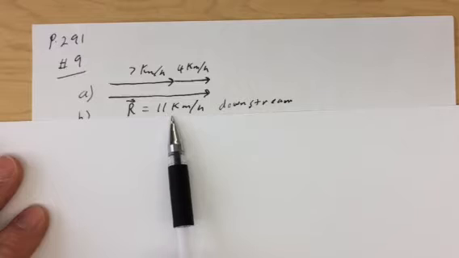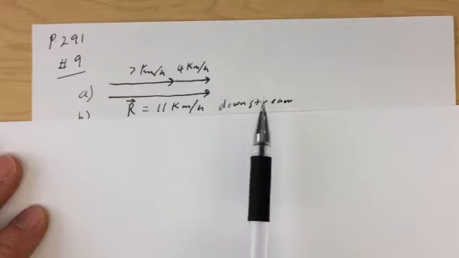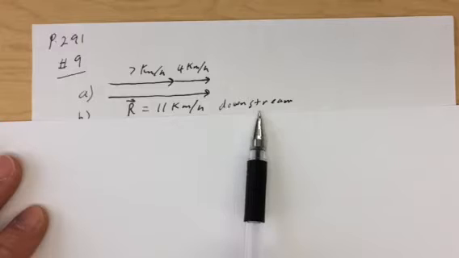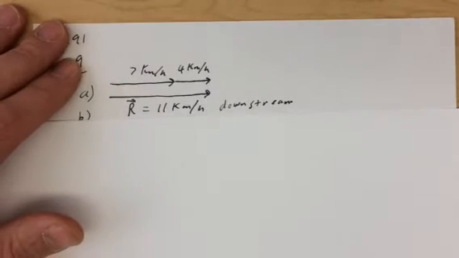If you just said 11 kilometers an hour, that's not the velocity, which is what's being asked for in A. So you ask for the velocity. Velocity is 11 kilometers an hour downstream. Downstream gives you the direction. Okay?